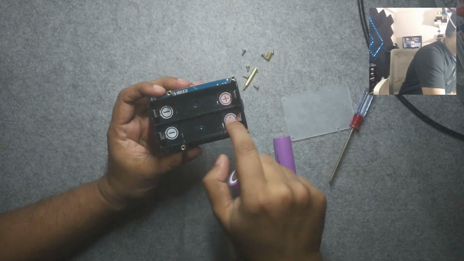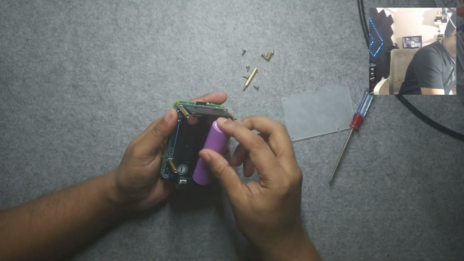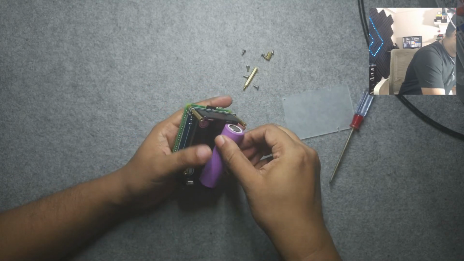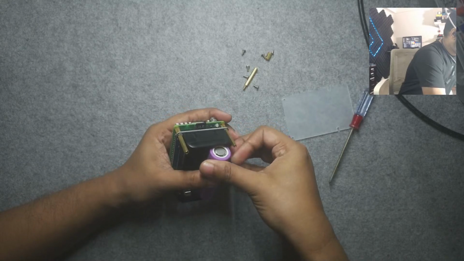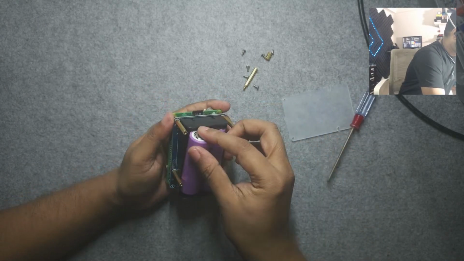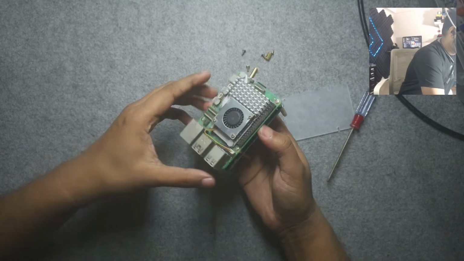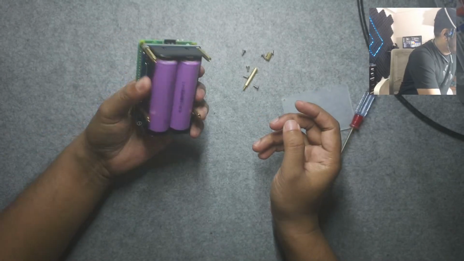But the marker says plus this way, minus this way. Let's see. All right, so they went in.